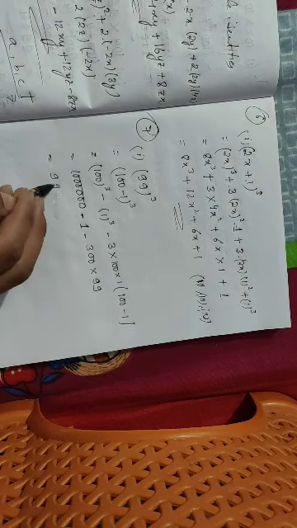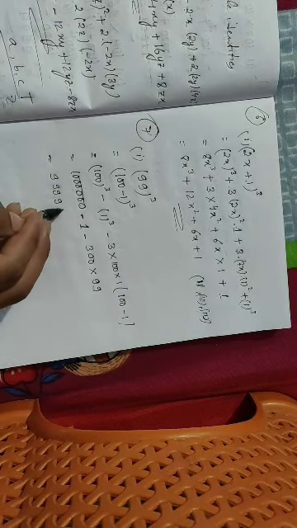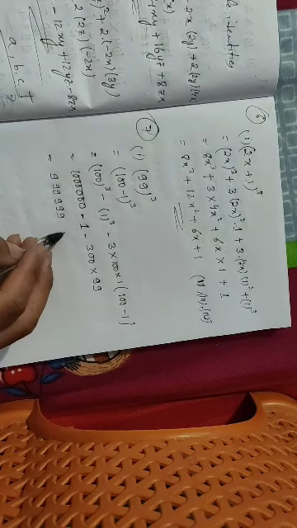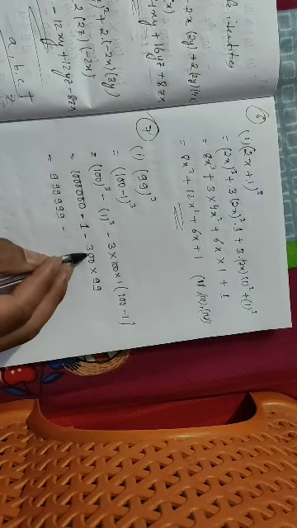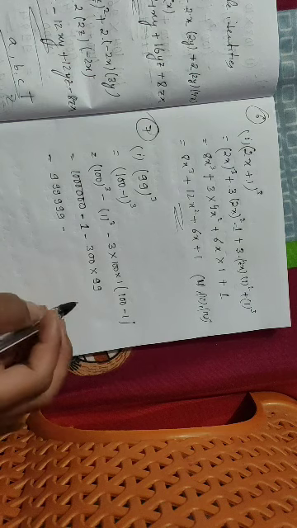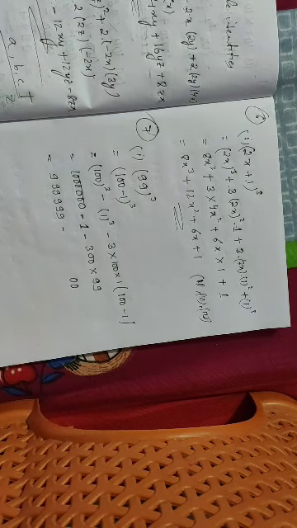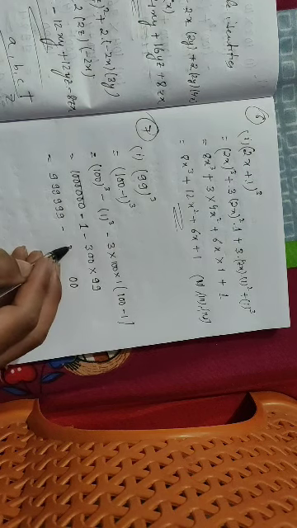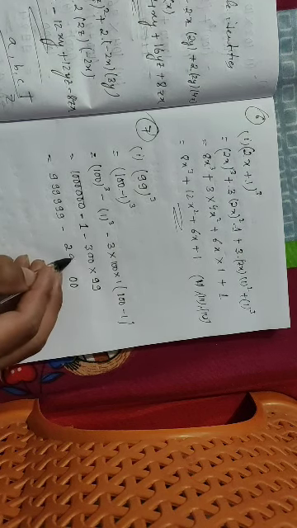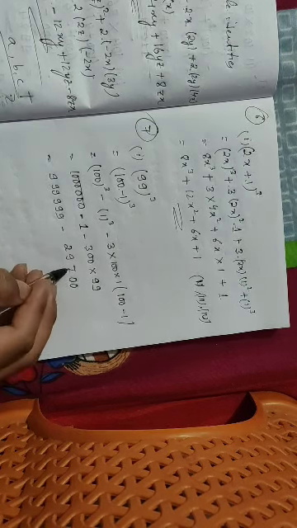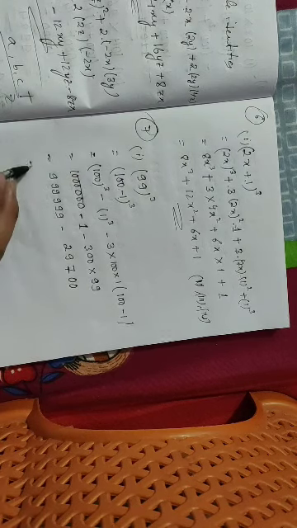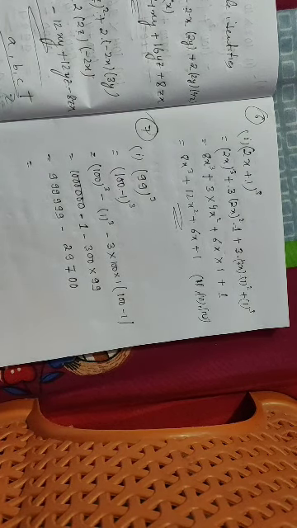9 lakh 99,999. Okay, minus 300 into 99 is how much? You just have to put 3 into 99, 3 into 99 is how much? It's very easy. It's 297. So if you do this one, then you have to subtract now.